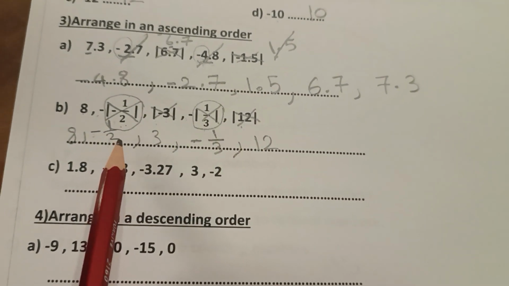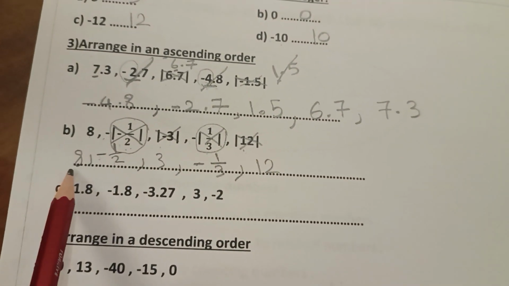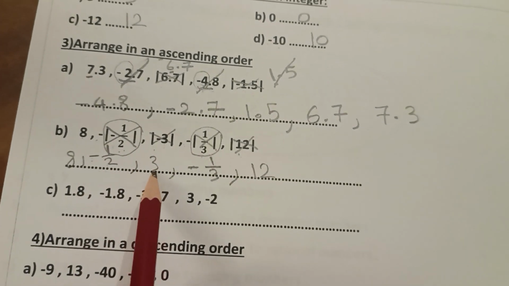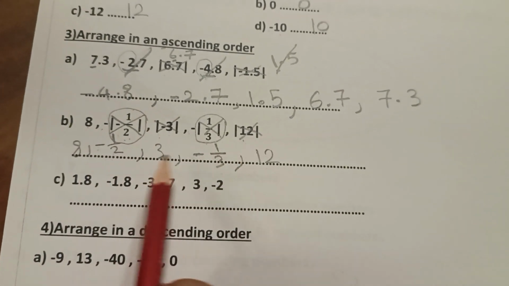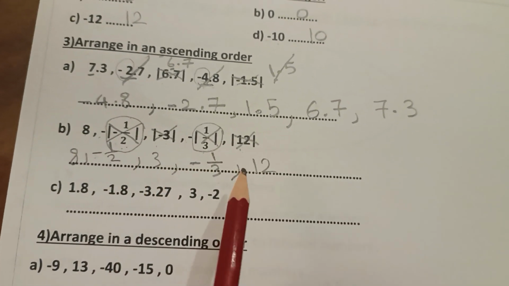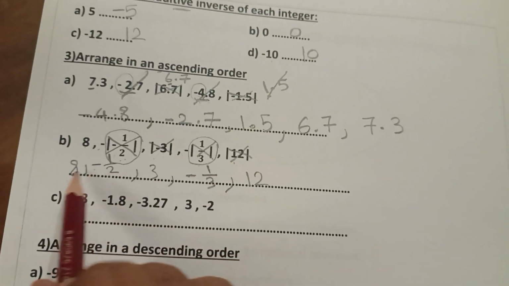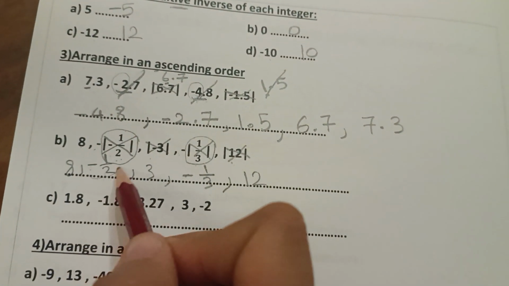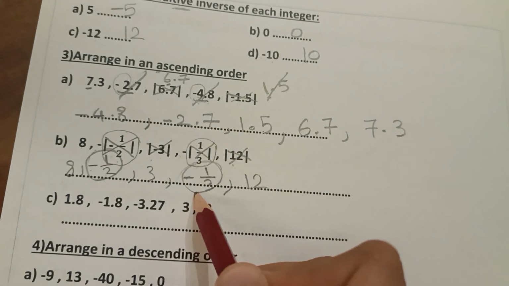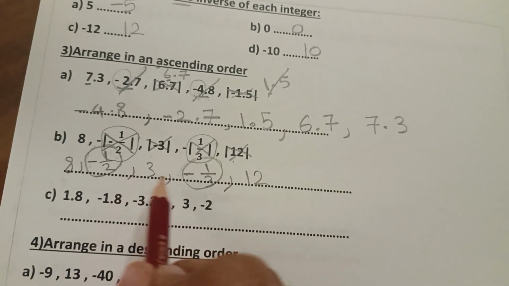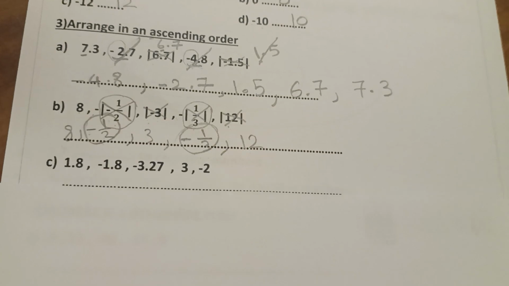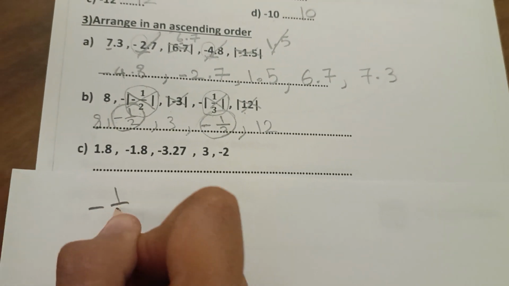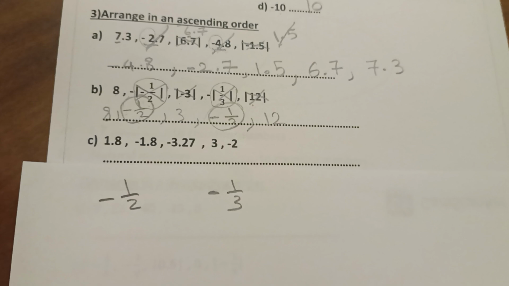This is the real question. So I have to arrange 8, negative 1/2, 3, negative 1/3, and 12 in ascending order. First I have to choose which is the least, the smallest one. All of them are positive except negative 1/2 and negative 1/3. Which is smaller, negative 1/2 or negative 1/3? I don't know, so I have to make a draft and compare them.